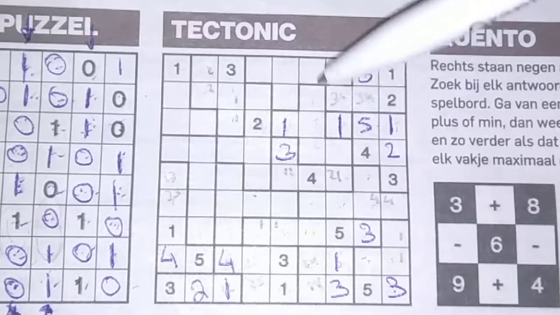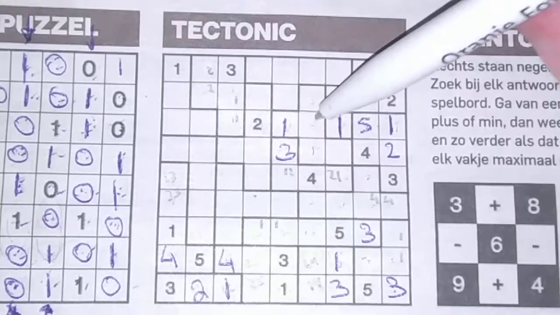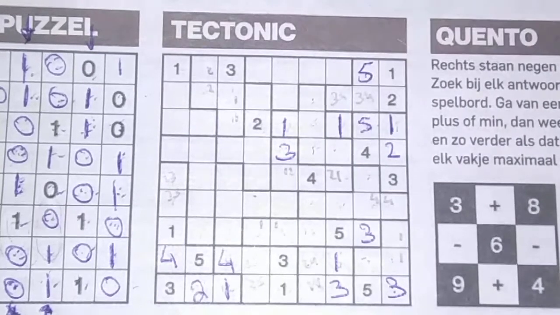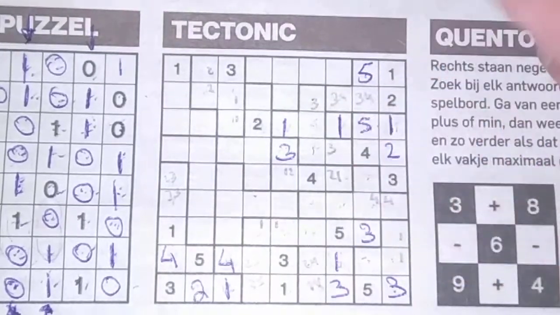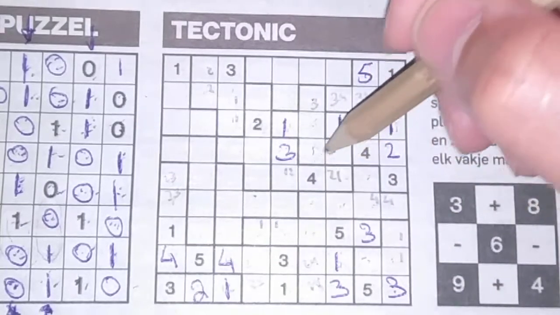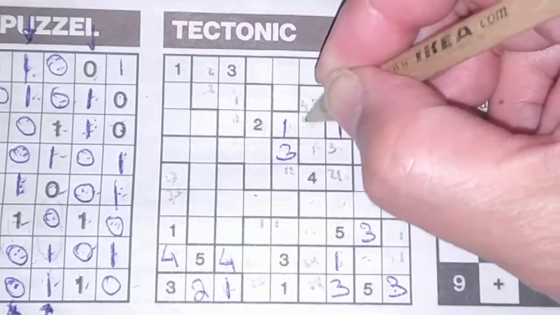That means these 2 boxes cannot be a 3, so the 3 goes here or there. We have a 4 here, so these 2 boxes cannot be a 4. The 4 goes there or here.